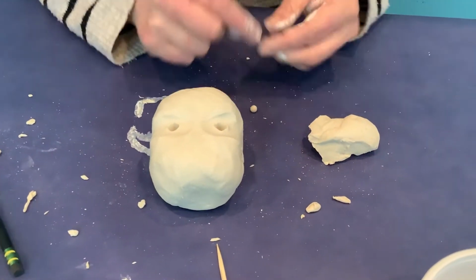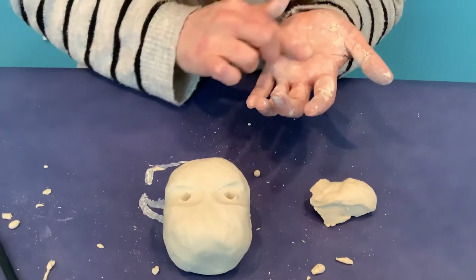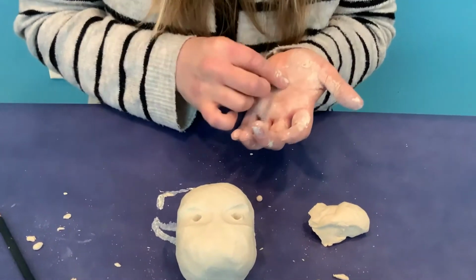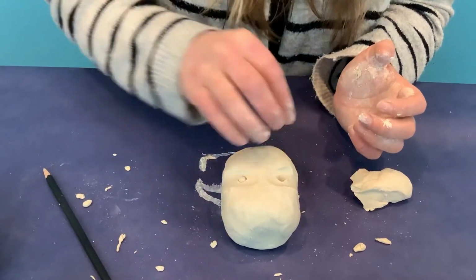That one's still a little bit bigger than the other one. A lot of fine tuning in the eyeballs. Boop. I'm gonna just drop them right in there.